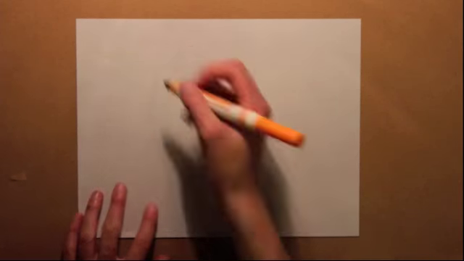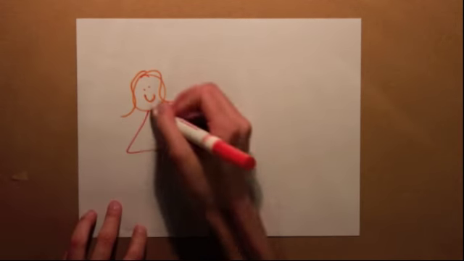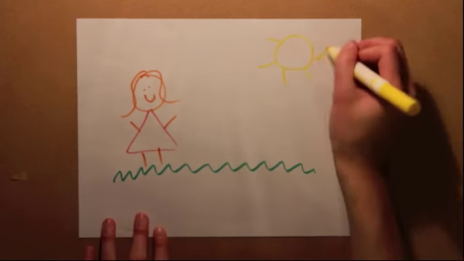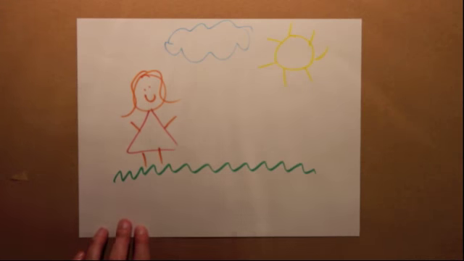So imagine you're sitting in your room drawing a picture. You start with a girl. She's standing outside, so next you draw the grass, the sun, and the clouds. But it's missing something, so you decide to draw flowers.